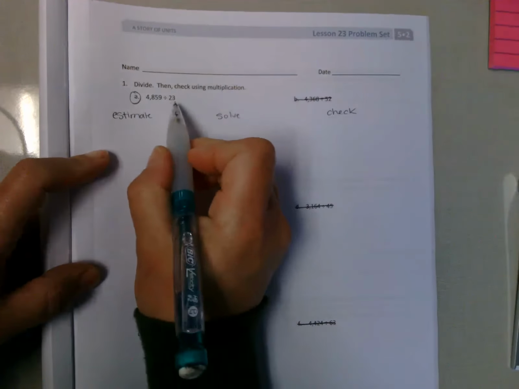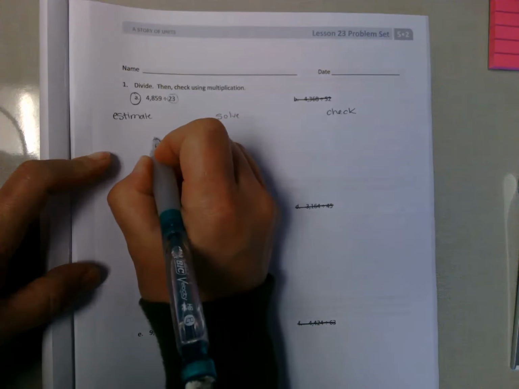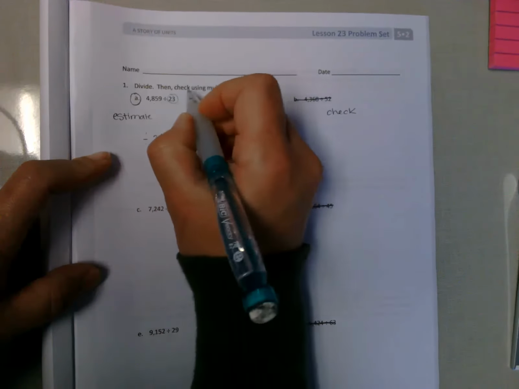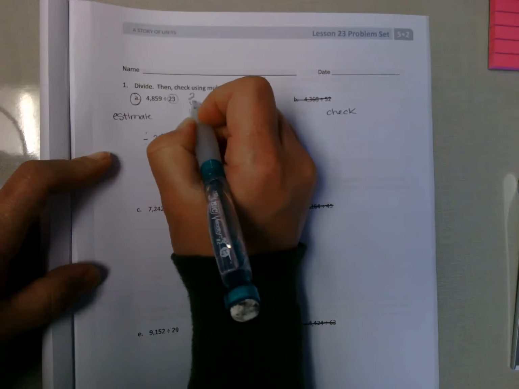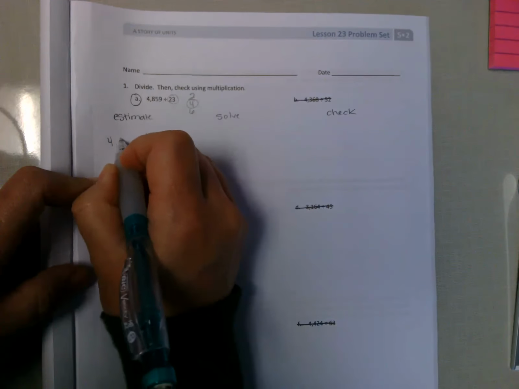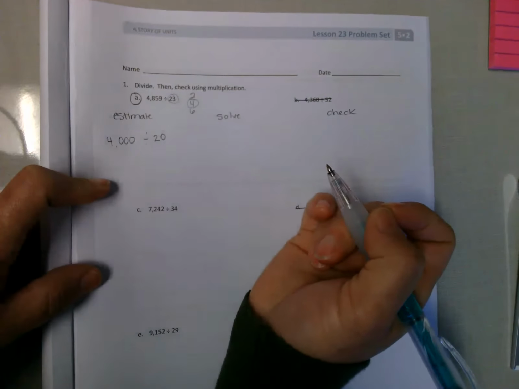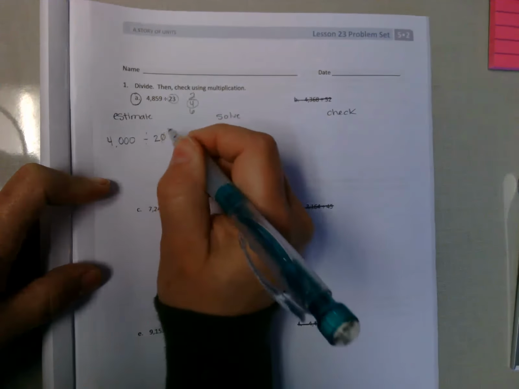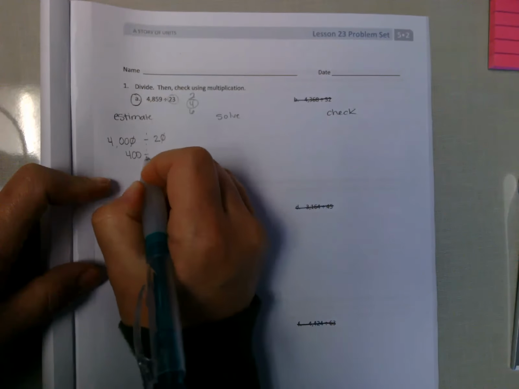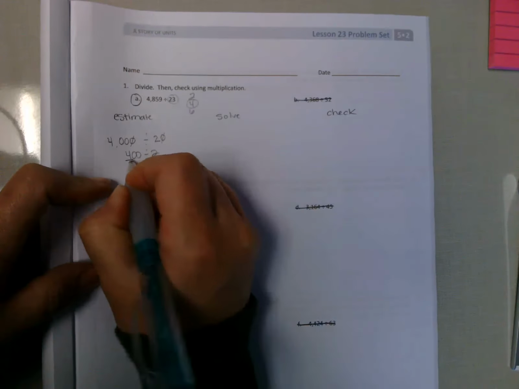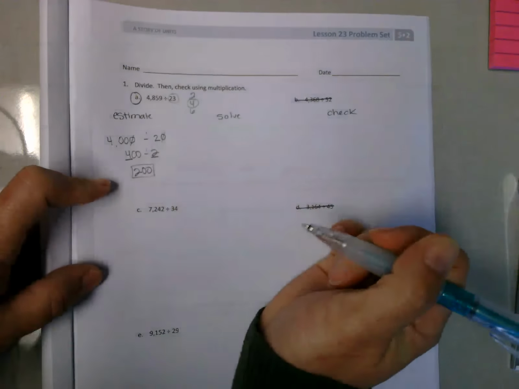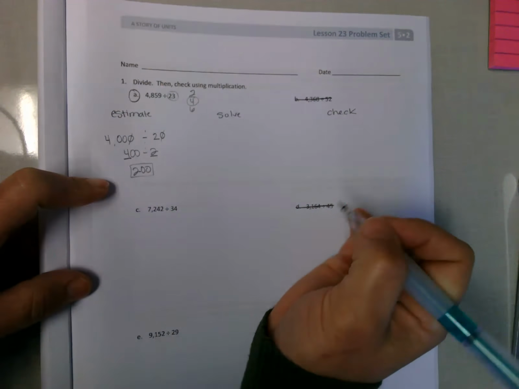So the first thing I'm going to do is I'm going to round. Well, 23 rounded is 20. My multiples of 2s are 2, 4, 6. Well, 4 is the closest, so I'm going to stick with 4, and then I have to have 4 digits, so I'm going to add in my zeros. Then I'm going to divide by 10 because there's 1 zero. Now I have 400 divided by 2. 2 goes into 4 2 times, and then there's 2 zeros left over. So my final answer should be somewhere close to 200.